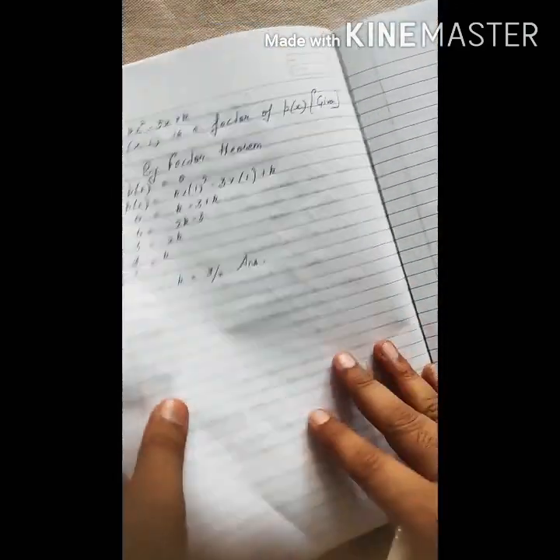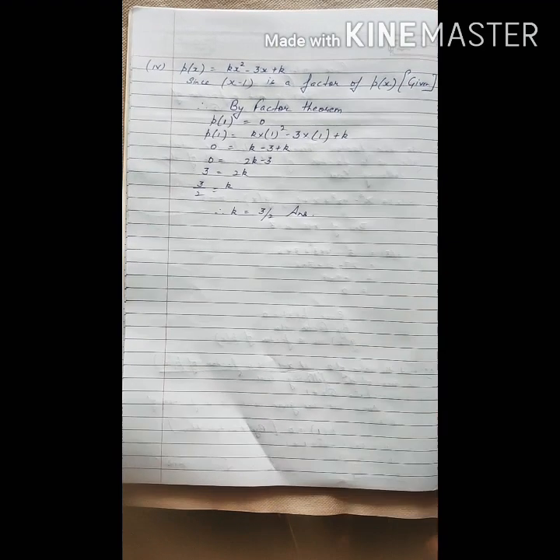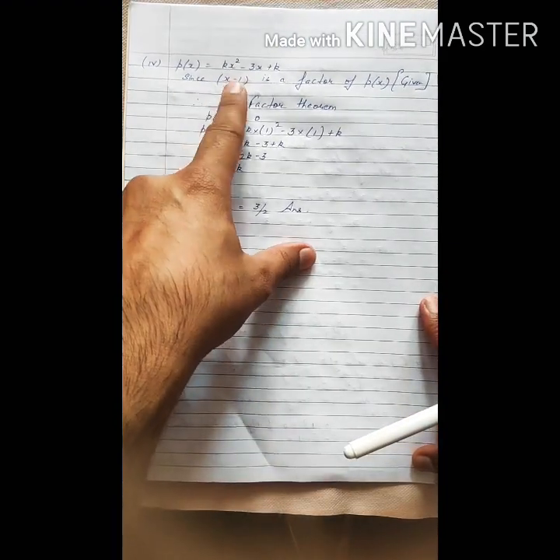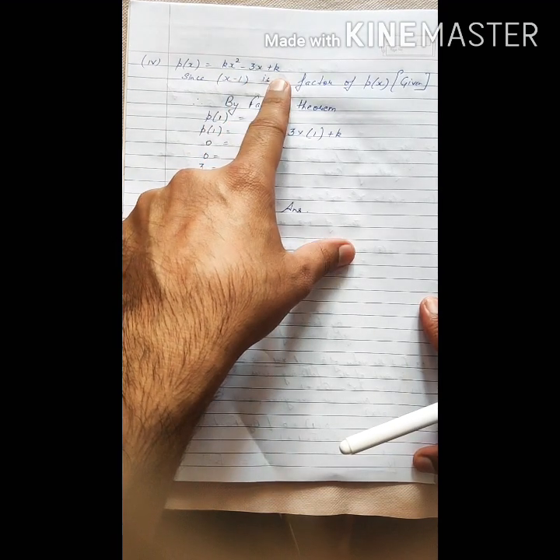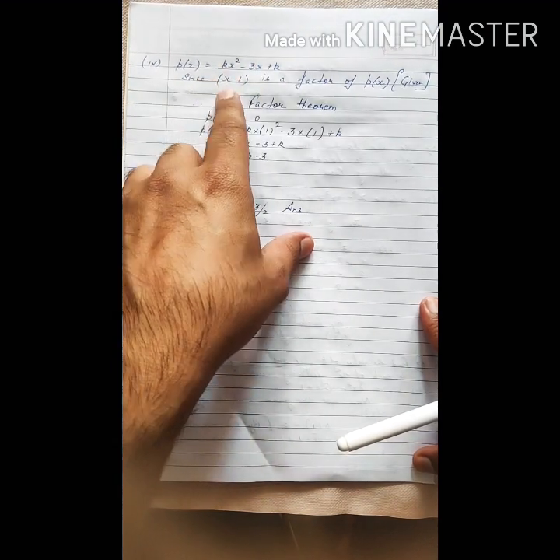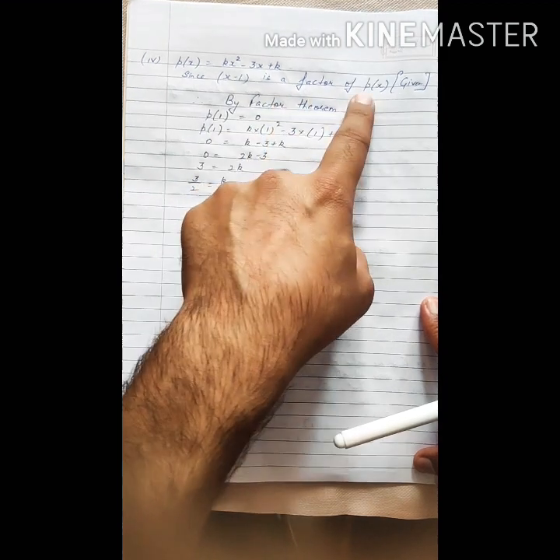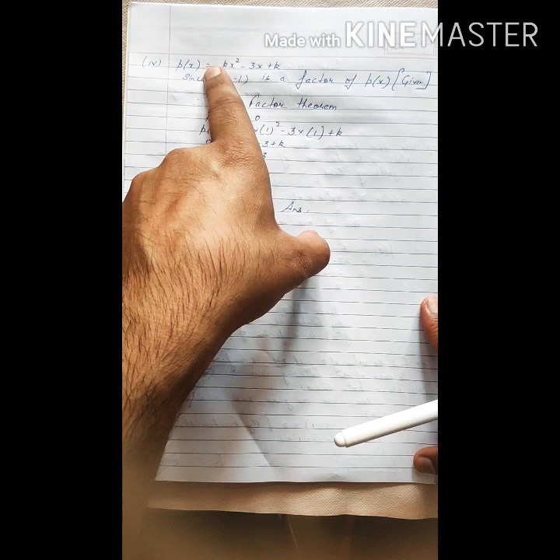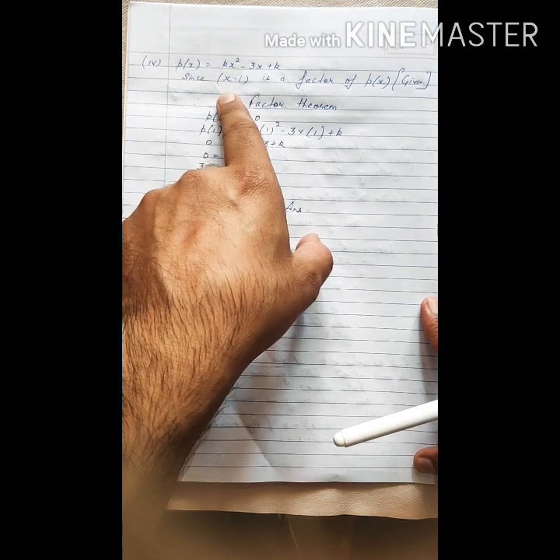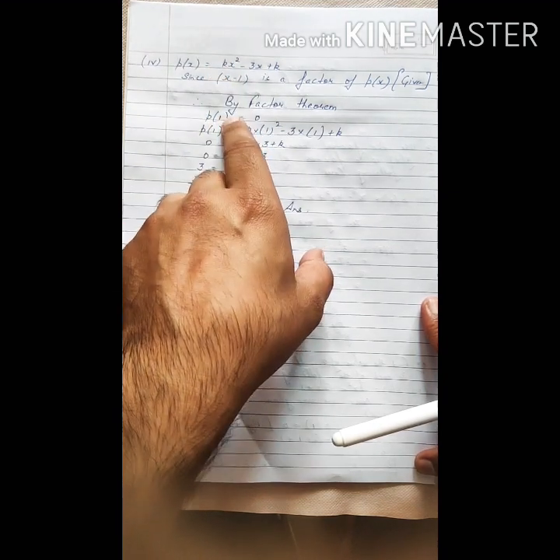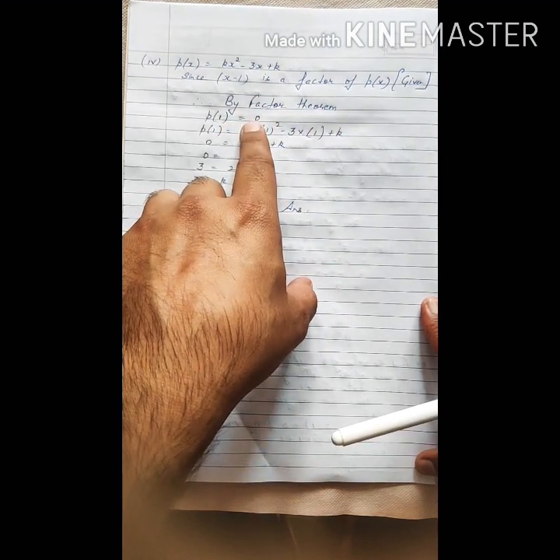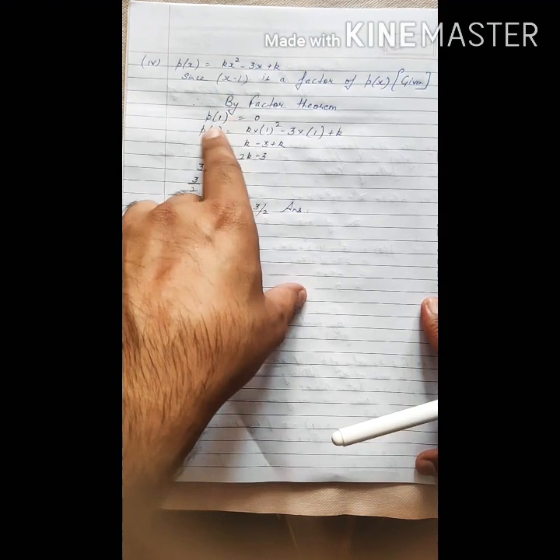See, fourth part. So we are given any polynomial px kx square minus 3x plus k. Now in this fourth part we are given x minus 1 is a factor of this polynomial. So we are already given x minus 1 is a factor. So as x minus 1 is a factor of this polynomial, so by factor theorem p of 1 is equal to 0.